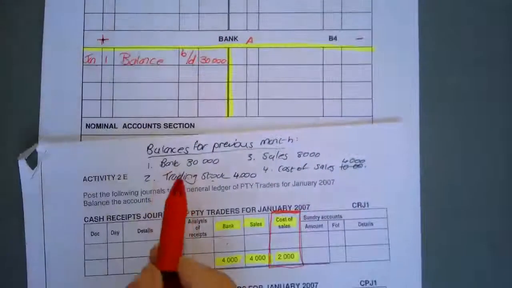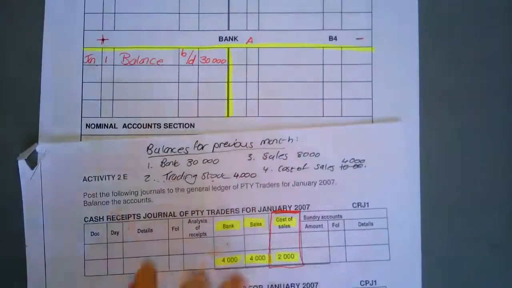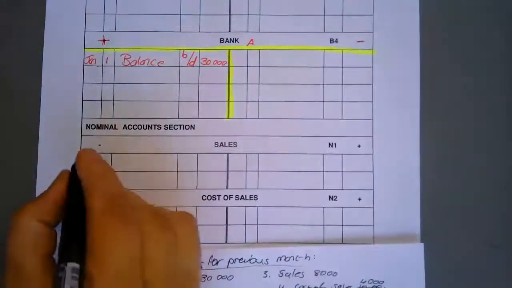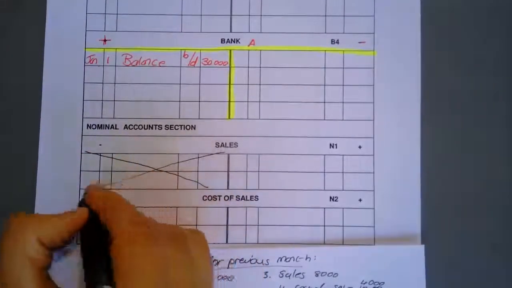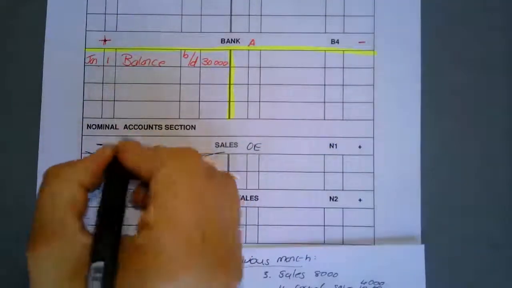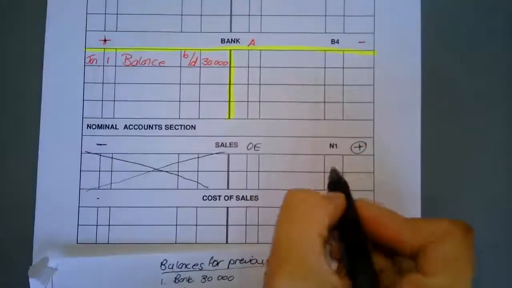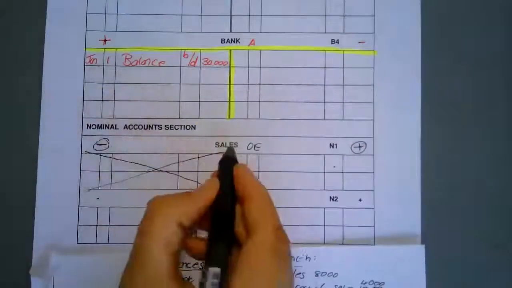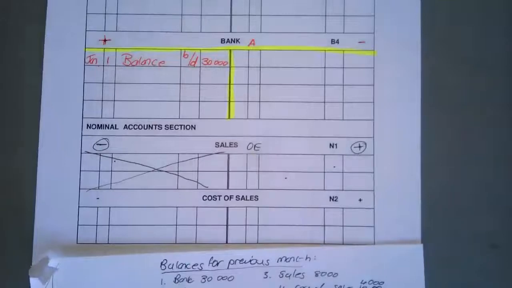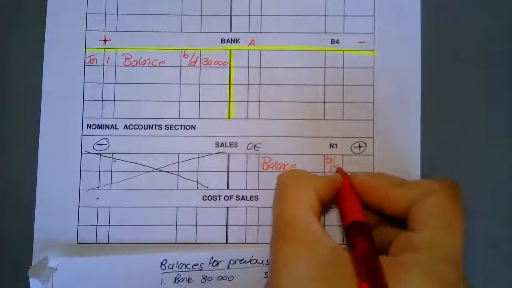The second balance we have is our sales, 8,000 Rand. So you go to your sales, and remember what I told you, you never write on the debit side of sales. Sales is an owner's equity account. So it's debit minus, the left side is the debit side, the right side is the credit side, credit plus. So sales can never be an expense. It's always an income. So you always write the balance brought down and everything else on the credit side.